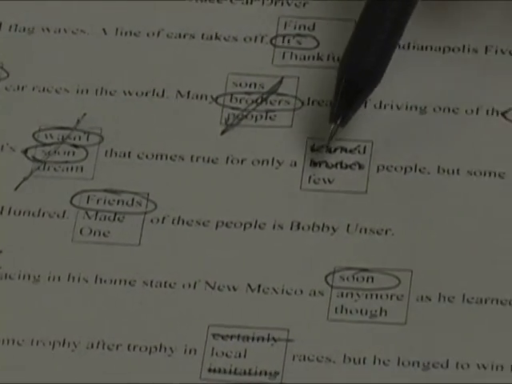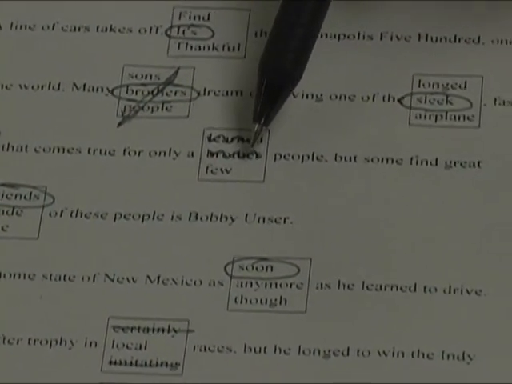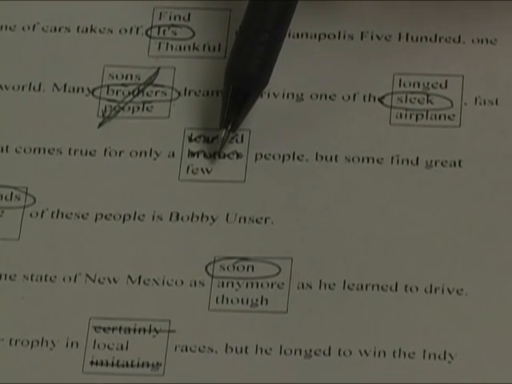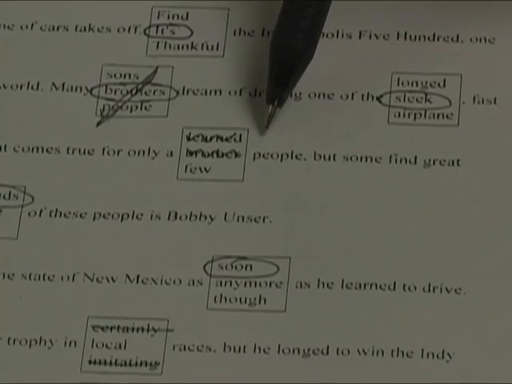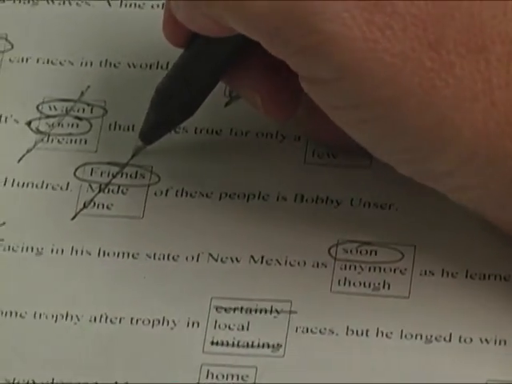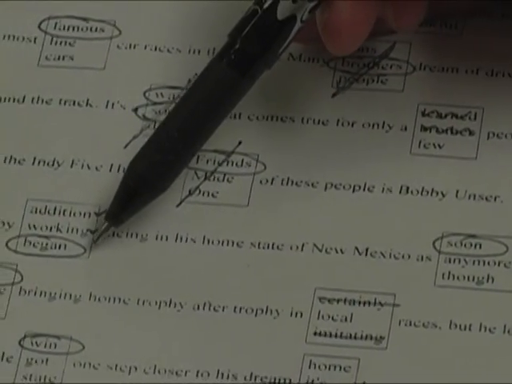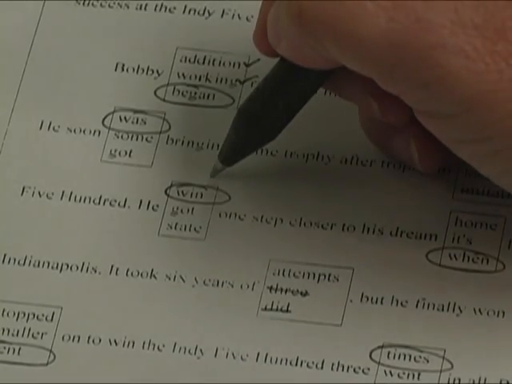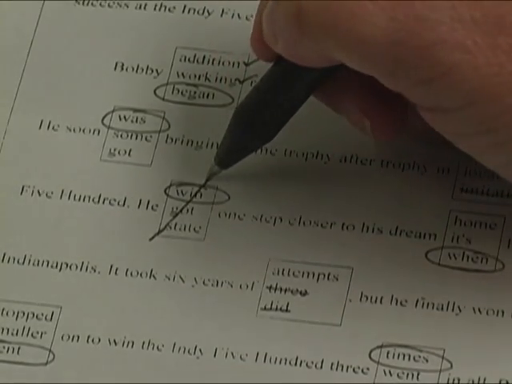The next box follows under rule number 3. It is obvious that the student implies that few is the correct answer, so this is a correct answer. Friends is incorrect. And as we go through, if it is checked or circled, or there is an indication that the student implies the correct answer, then you mark it correct. If it is incorrect, you put a line through it.